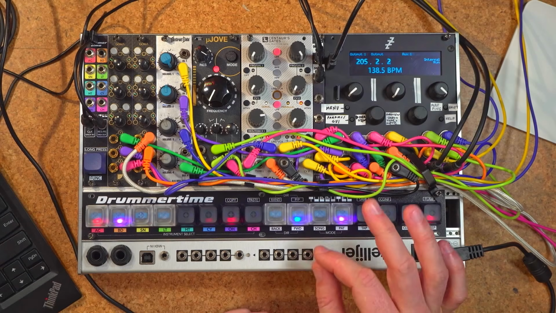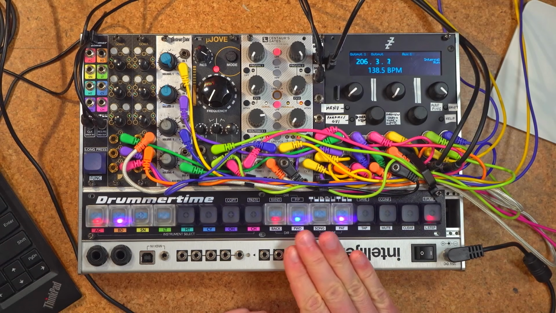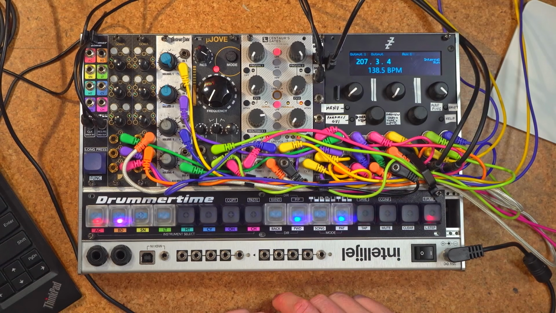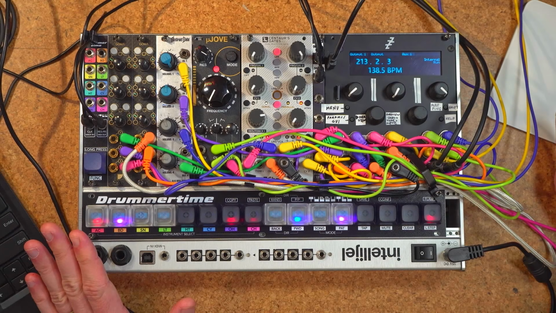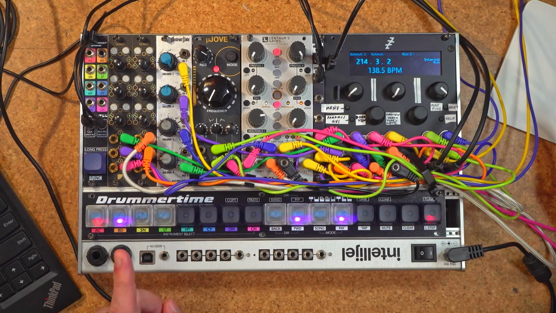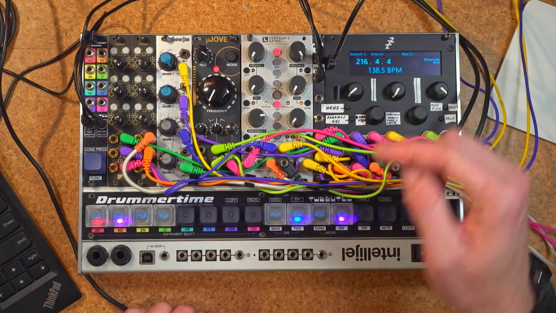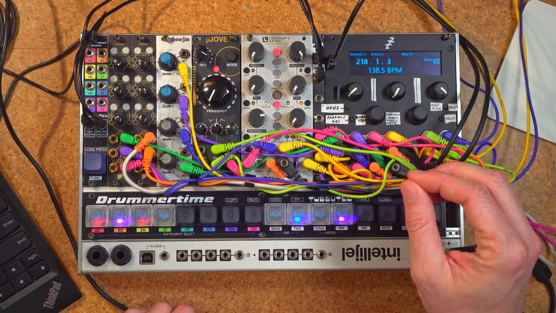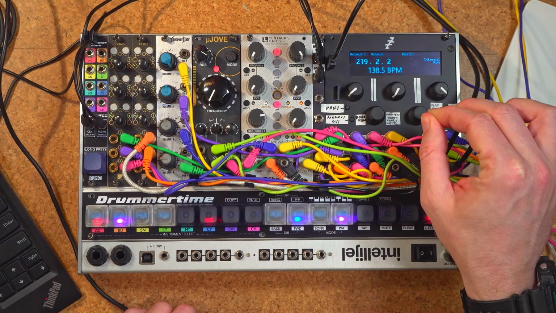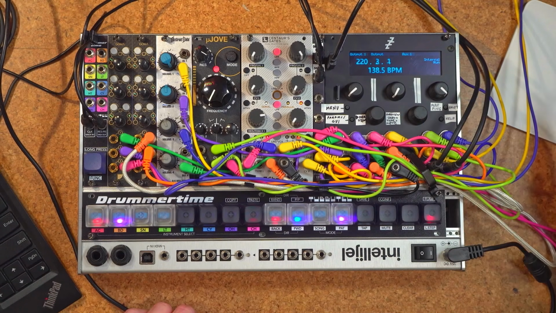Now there's one more thing. There's actually a third way of editing the Disting NT, which I should show you. And it's a little web-based application made by Expert Sleepers. And the key thing to say about it up front is that it does better show how the true Disting NT patch is routed internally.